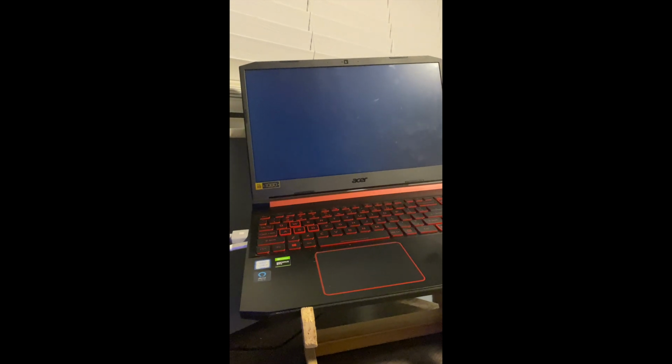Oh, black screen. Okay. Numlock does work, that's good. It seems like it's going to be able to go through the setup.